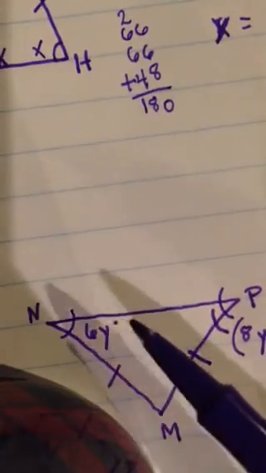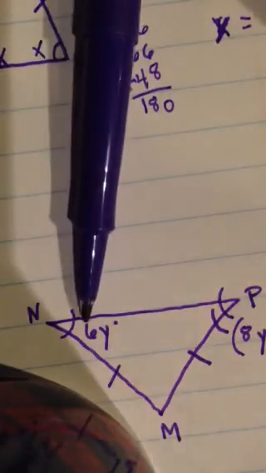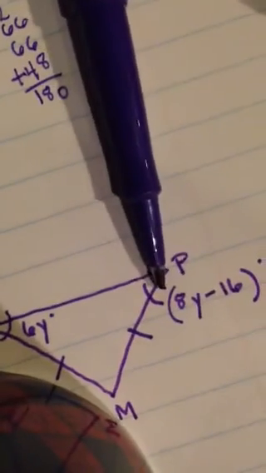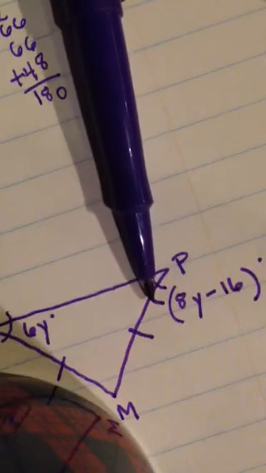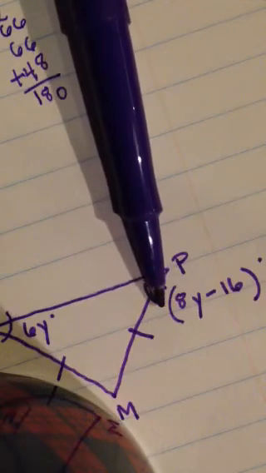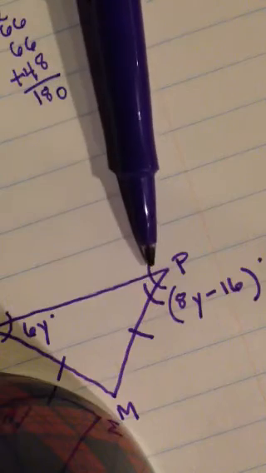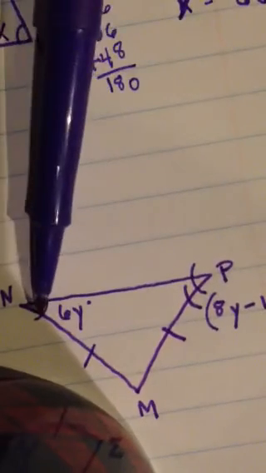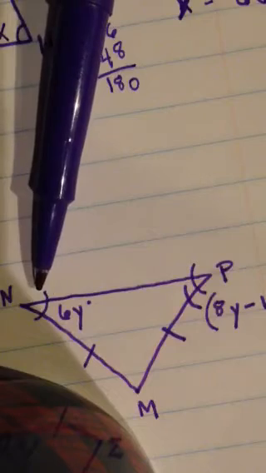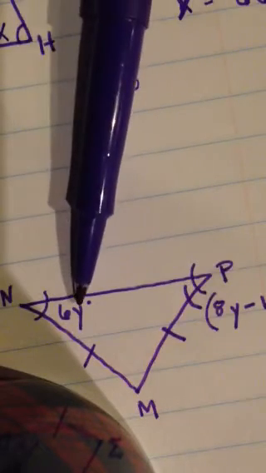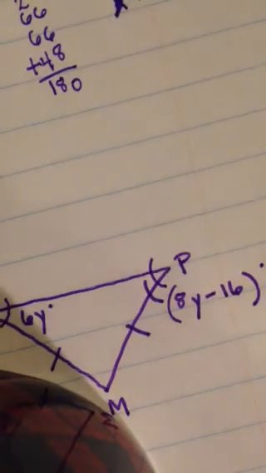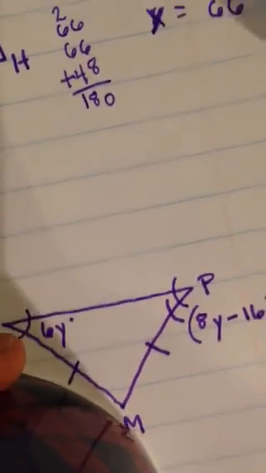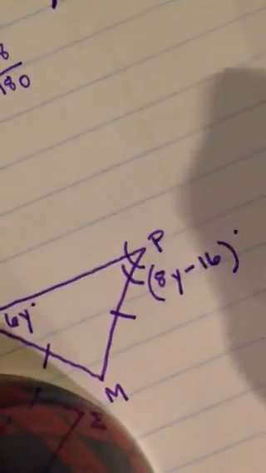So the measure of angle N is 6y. The measure of angle P is 8y minus 16. This is just a dash or a line showing you that that measure goes to this angle. Here is my arc showing you that it's congruent to this angle with that arc. So if these are congruent, then 6y should also be equal to 8y minus 16. We can solve for y by doing that algebraic equation. Let's try it. 6y equals 8y minus 16.